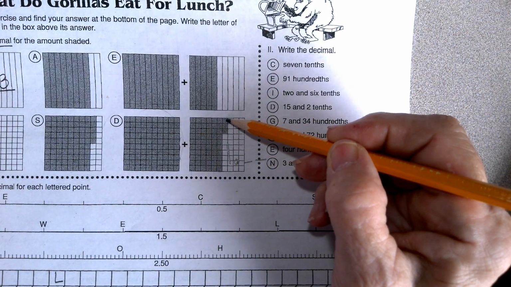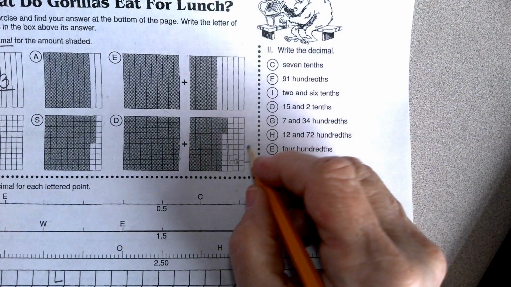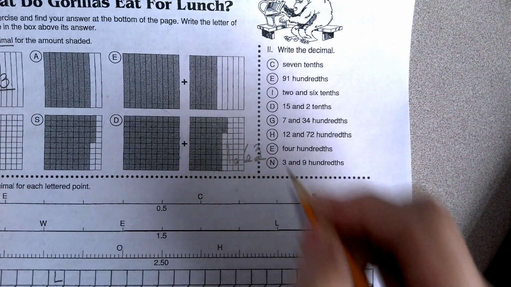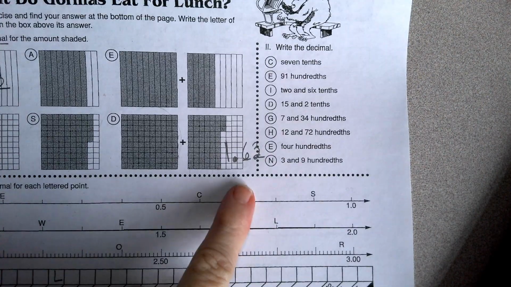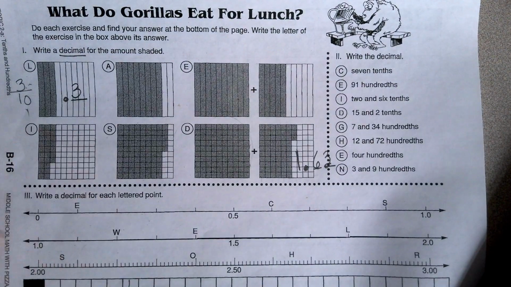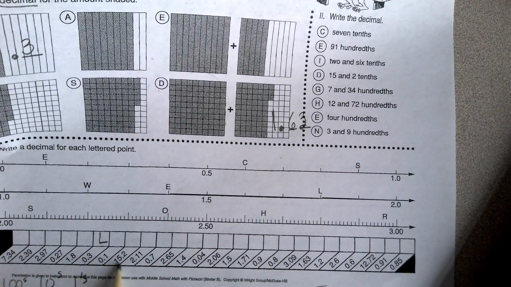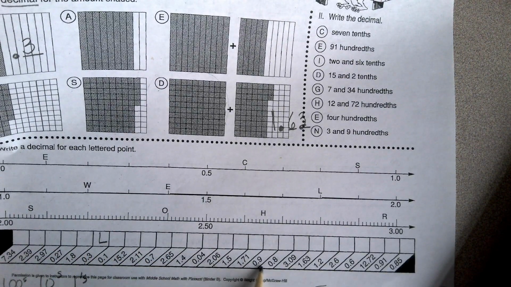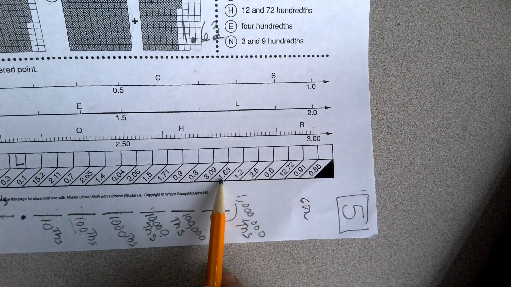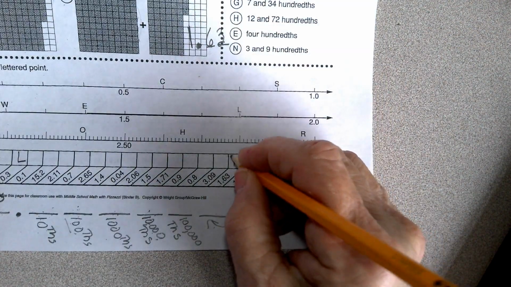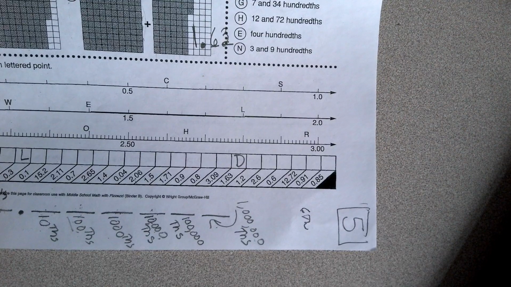How many altogether? 63. 1 and 63 hundredths. So make sure your answer is very clear. So 1 and 63 hundredths, that's the letter D, 1 and 63 hundredths. Here it is, right here. So it's right here, and we're going to put the letter D. Okay. So that's how you do those.